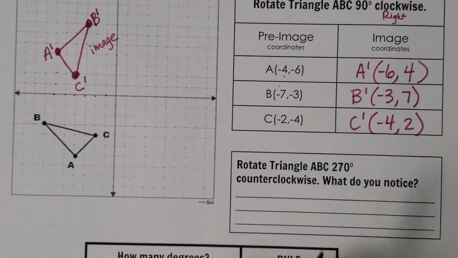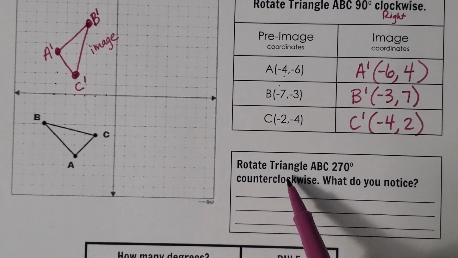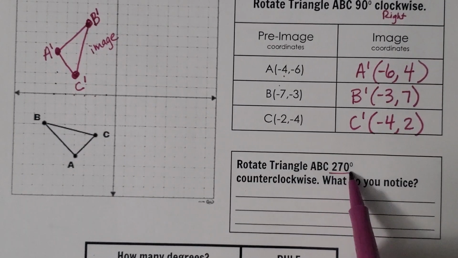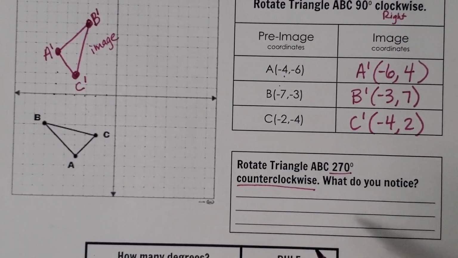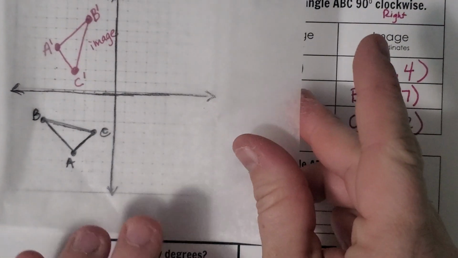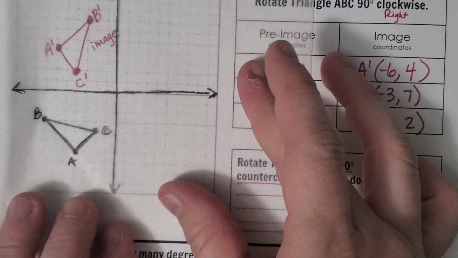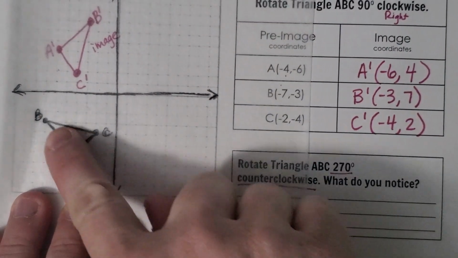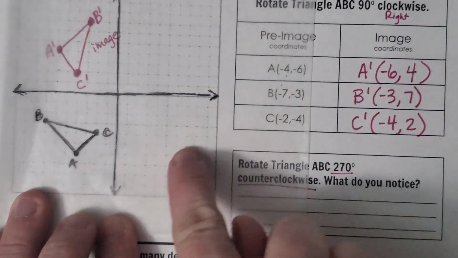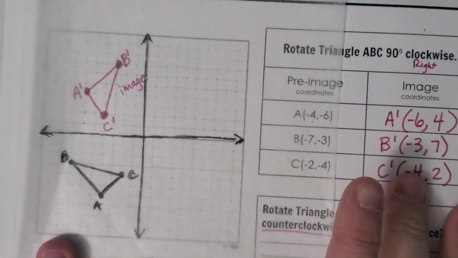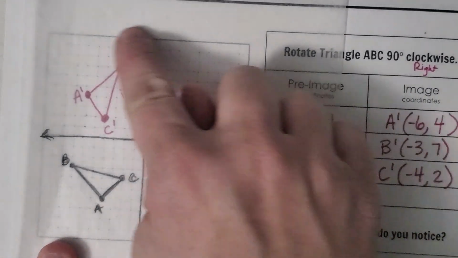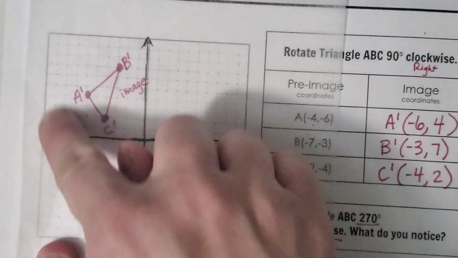All right, so let's talk about this next box. It says rotate triangle ABC 270 degrees counterclockwise. So that's against the clock. So if I take my original paper again, this time, instead of going to the right like the clock motion, I'm going to be going to the left or counterclockwise against the clock motion.